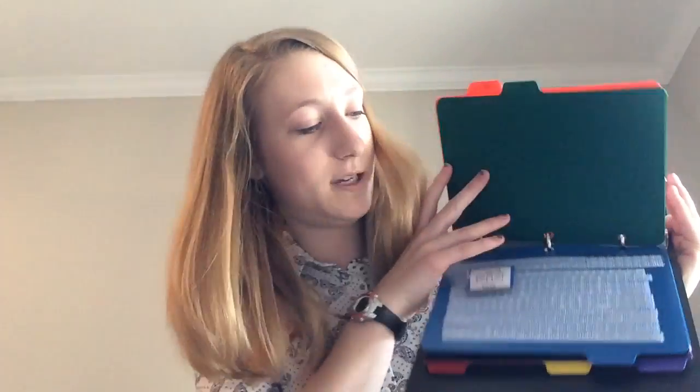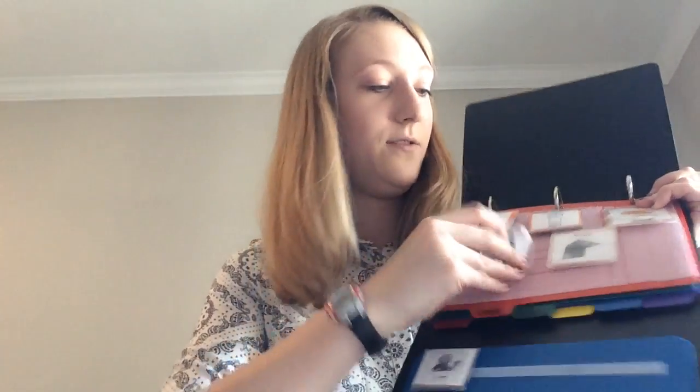So here on our black page, we have an I want icon. So if a child has gotten to the point where they are asking in sentences, they may pull the I want and then the iPad icon so that when they deliver it to the trainer, it will say, I want iPad. And often when it's delivered to the trainer, the trainer also provides that vocal as well.